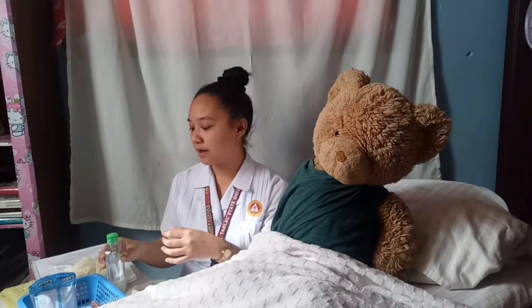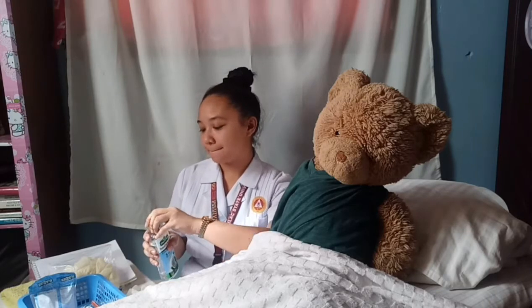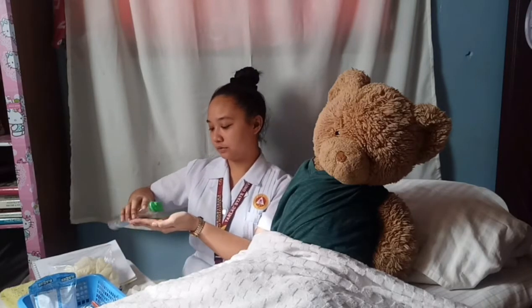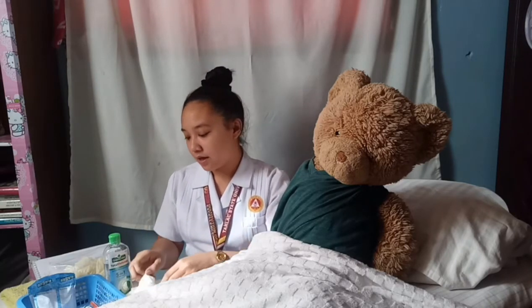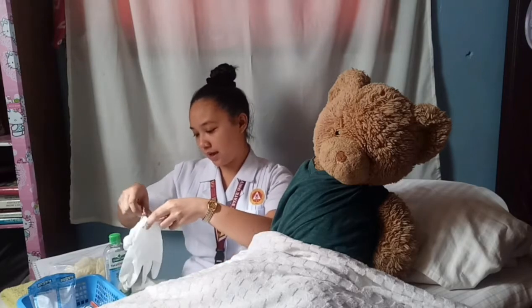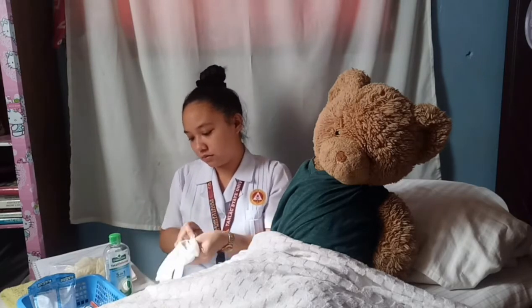In implementation, the first thing you need to do is perform hand hygiene. It will be better if you wash your hands, but I prefer here to use alcohol. So let's use alcohol. You can also use a sanitizer, and then you need to perform other appropriate infection control procedures, such as using clean gloves.